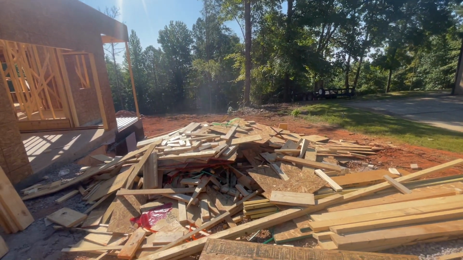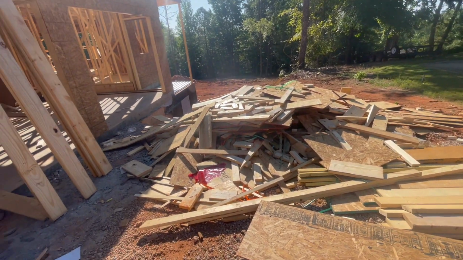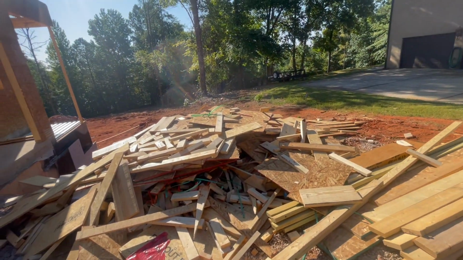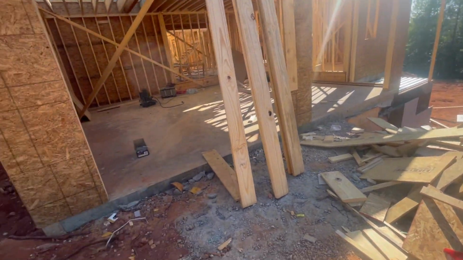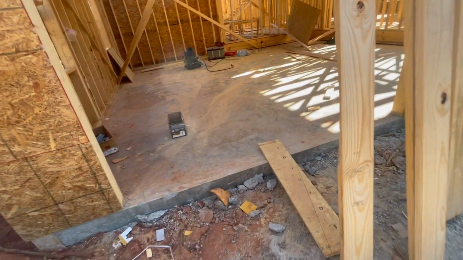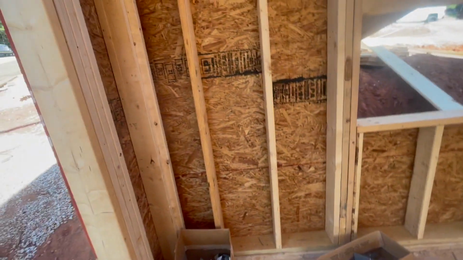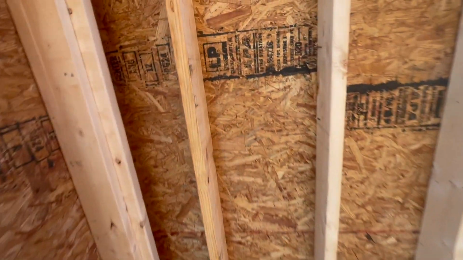Another product, guys. I don't like to see a lot of cans and bottles and plastics and stuff everywhere, so I try to clean that up as much as possible. But guys, another product as a builder, especially building new construction, take advantage of this right here, man.